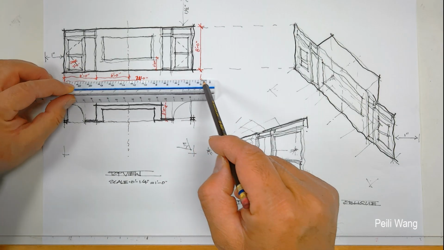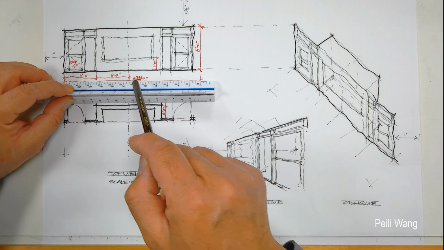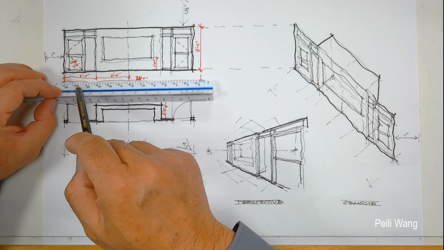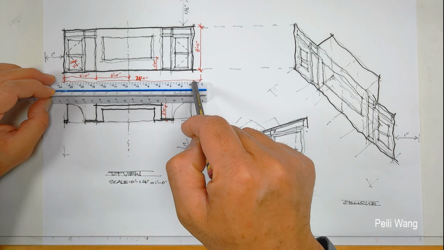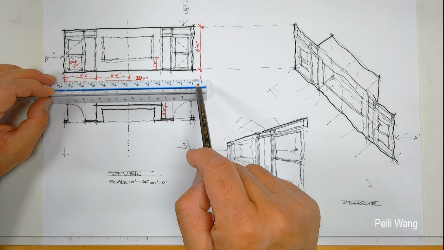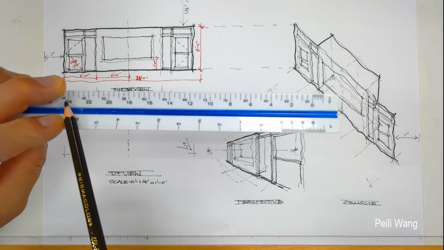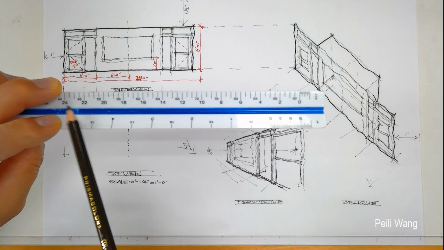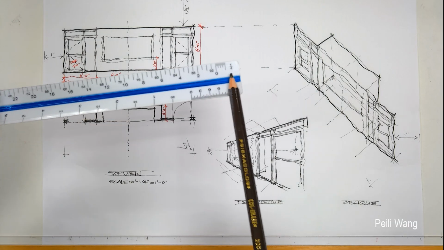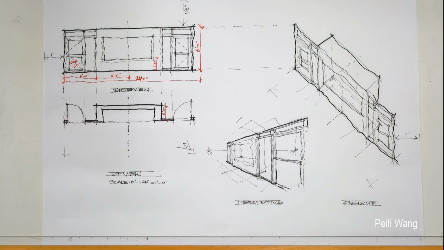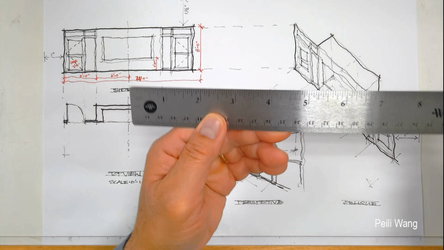You just measure from here to here, that's indicated from here 24, that's 24 foot. See that? We use this one. We have a scale.